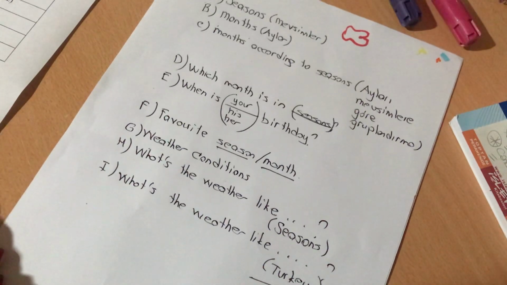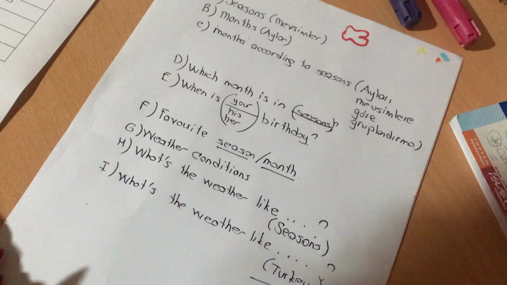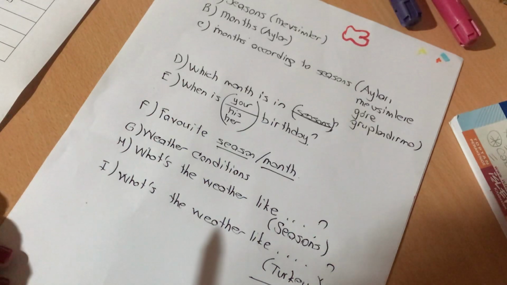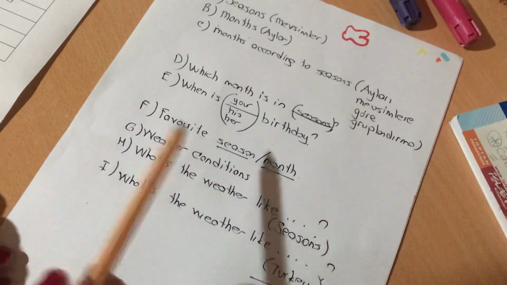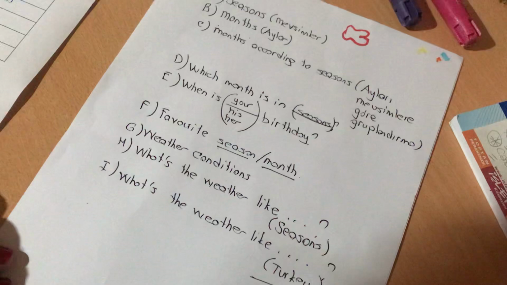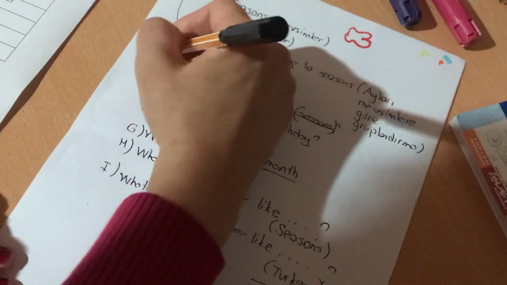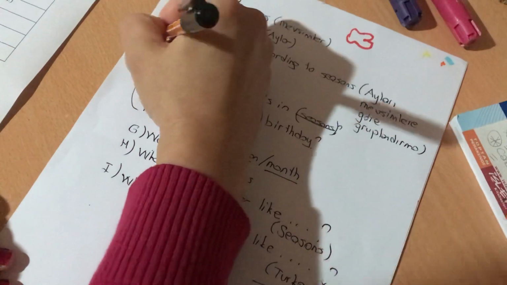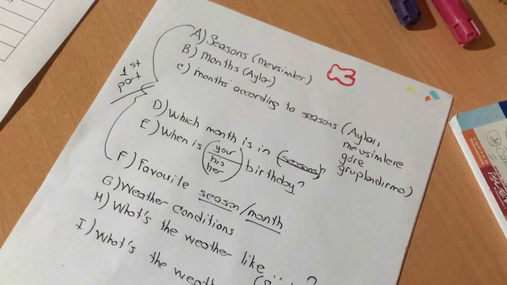I think first of all we will talk about seasons, months according to seasons, which month is in these seasons, when is your birthday, favorite seasons and months will be the first part. Bu kısım anlatacağımız ilk bölüm olacak.